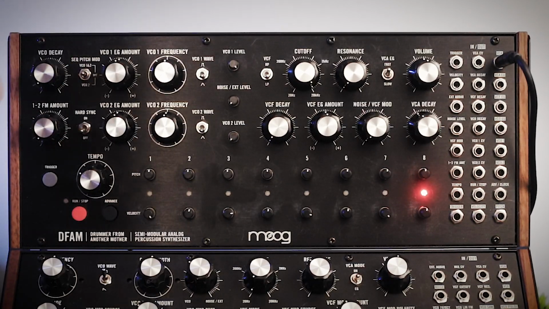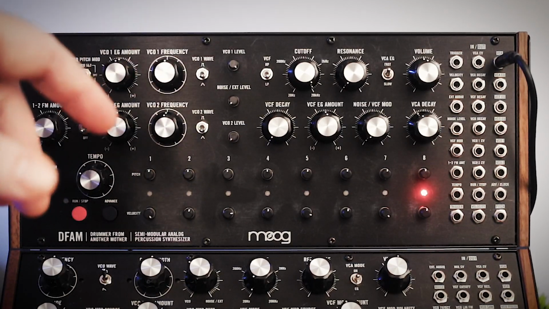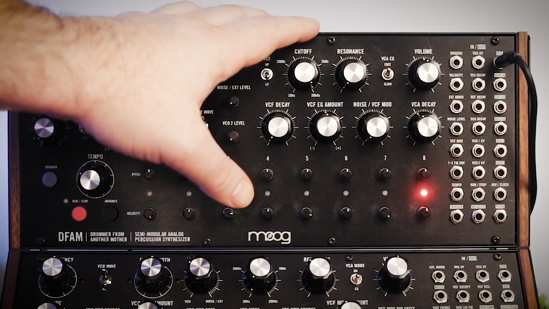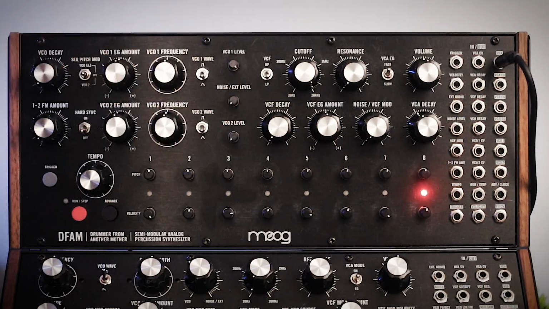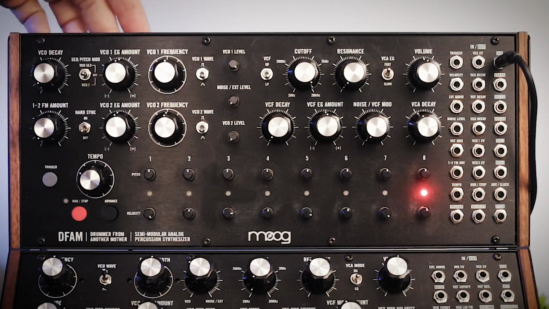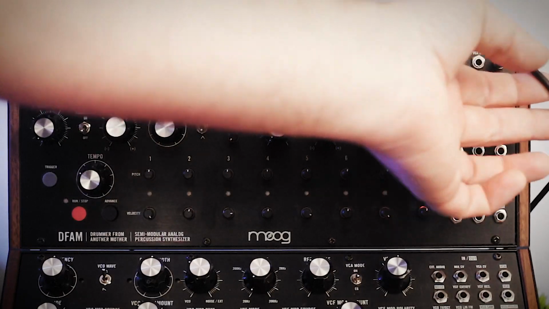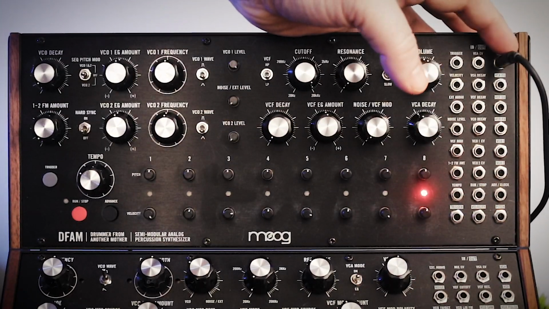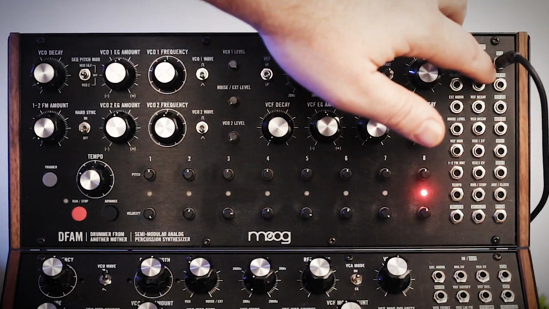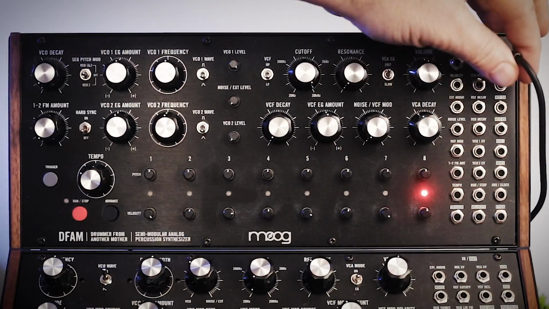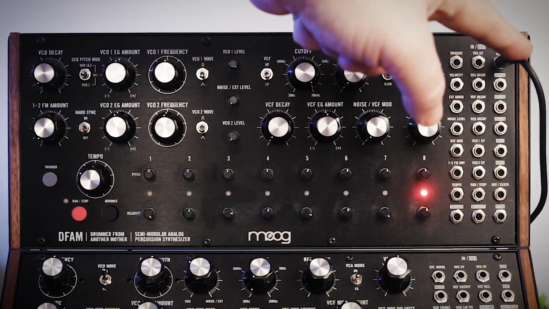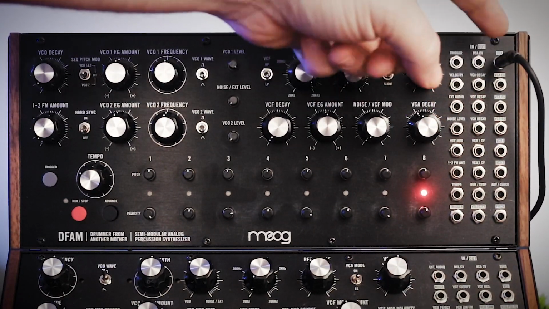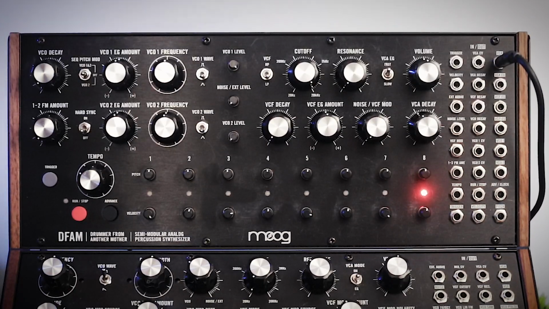Before I get into that, I want to point out that there's two different ways that you can get sound out of your DFAM and into your mixer or speaker or your audio interface, and that's through the 1/4-inch jack on the back. But you can also have a 3.5 millimeter jack going out of the VCA, and that's what I've done. So just in case you're wondering what this cord coming out of here is, that's just my audio jack going into my mixer.